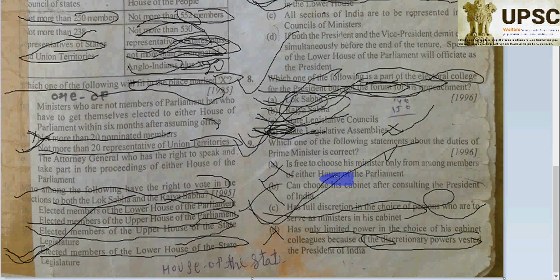So the Prime Minister has that power. This person should become a member of either house of Parliament within 6 months from the time he enters the office.